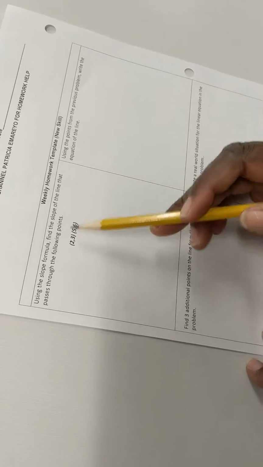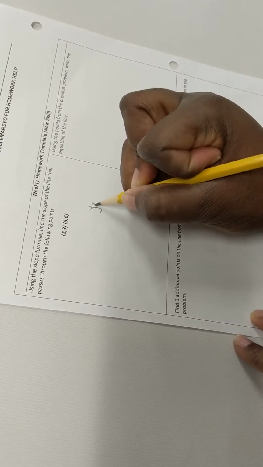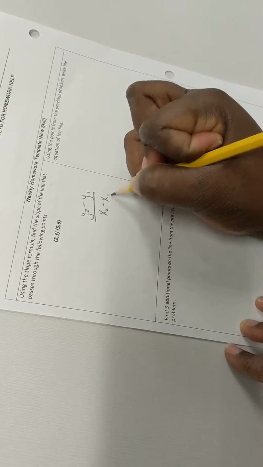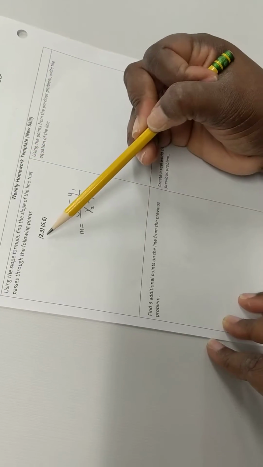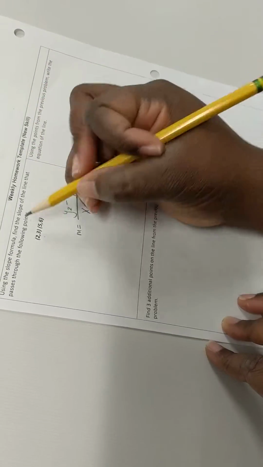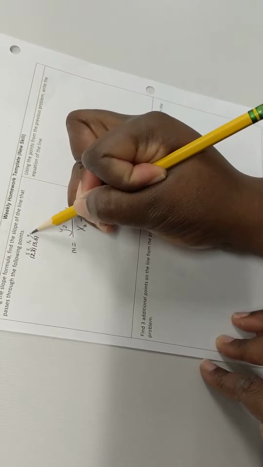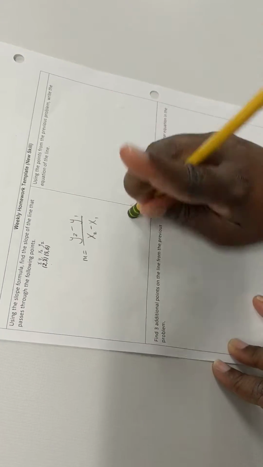On the back, I'm going to use the slope formula to find the slope of the line. Slope formula is y sub 2 minus y sub 1 over x sub 2 minus x sub 1, which is slope. Then I just need to decide which one is going to be x sub 1 and y sub 1. And I can make it this one, and then I can make this one x sub 2 and y sub 2. Or I could do it the other way. It would still give me the same slope.